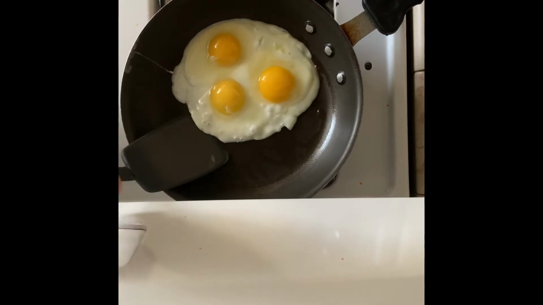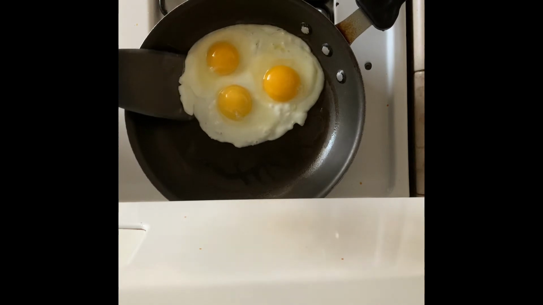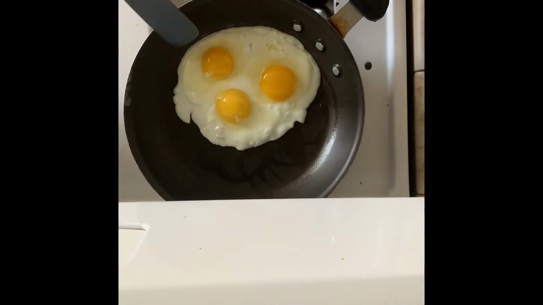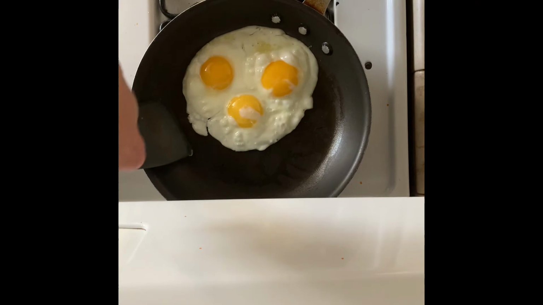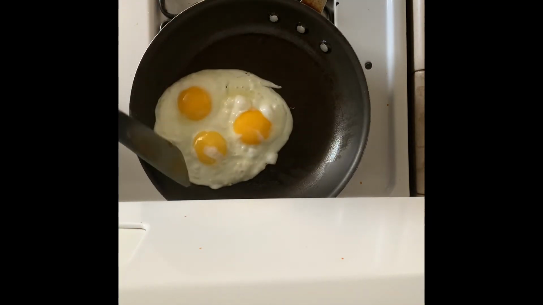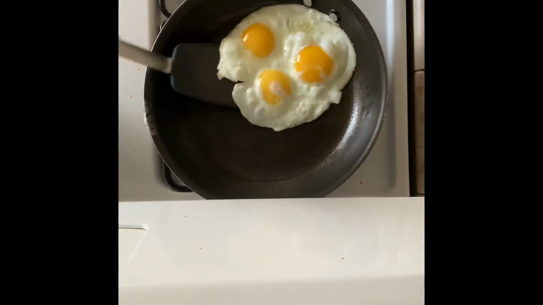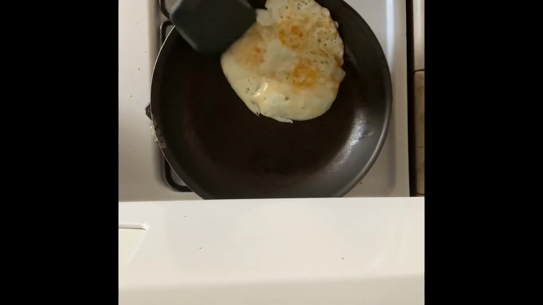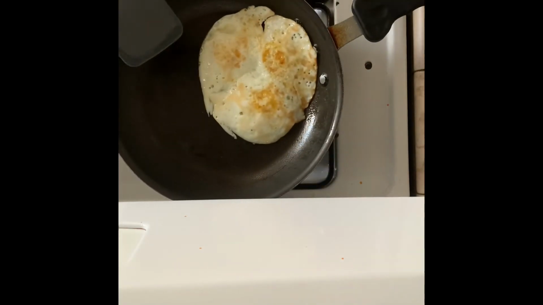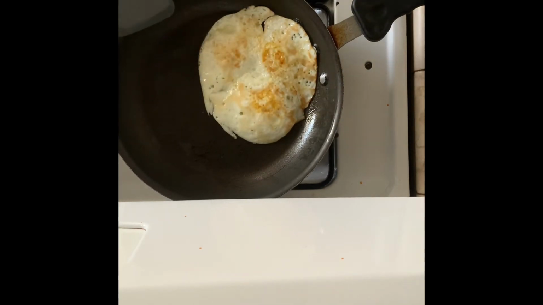So you can see that it's getting cooked. I'm just gonna wait until the bottom gets a little brown. So we can see the browning on the eggs, which shows that the Maillard reaction occurred.